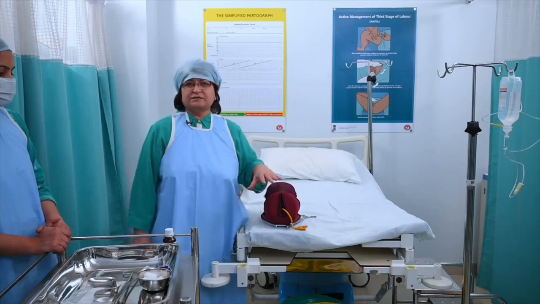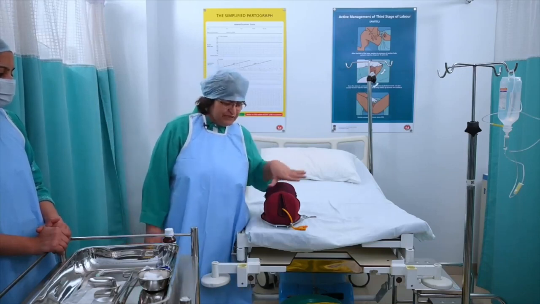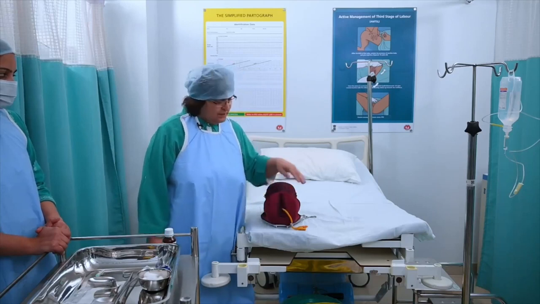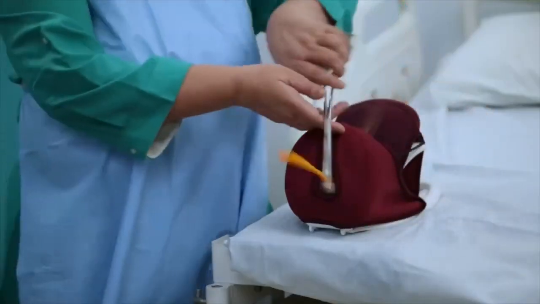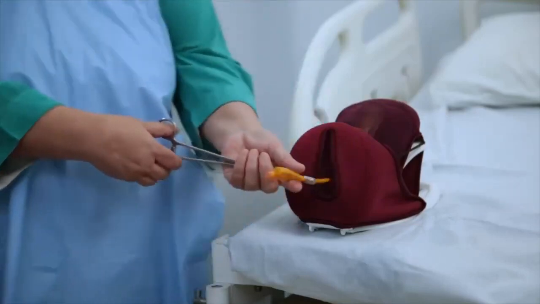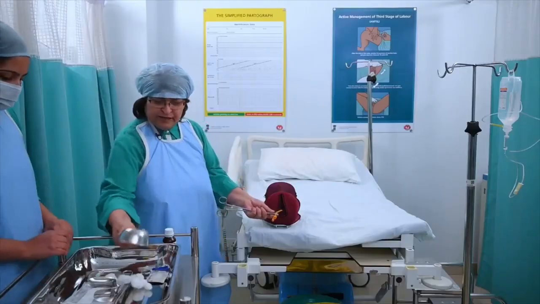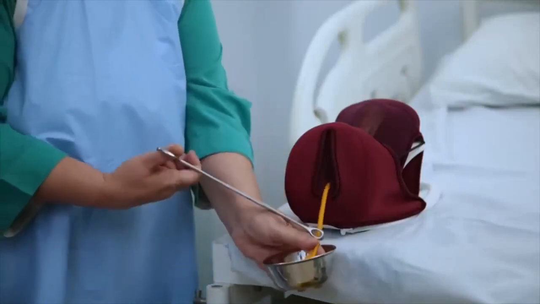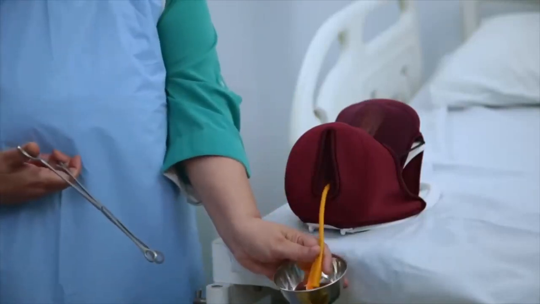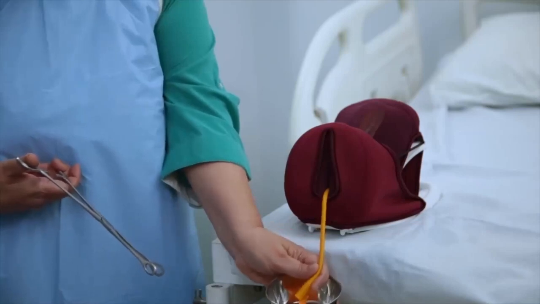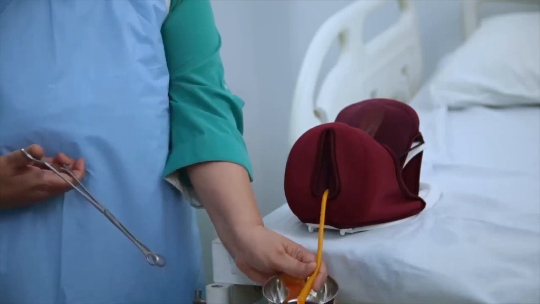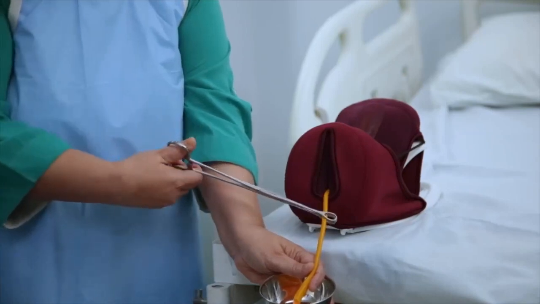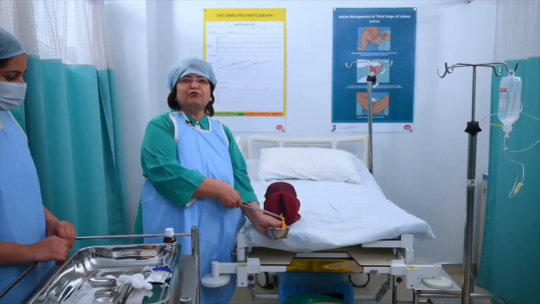After 12 hours, if everything is stable, the mother's condition is stable and bleeding is controlled, then deflate this condom, take out 200 ml of saline, clamp the catheter again and watch for 1 hour.